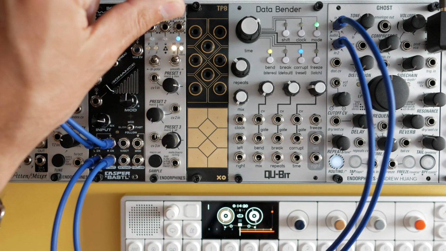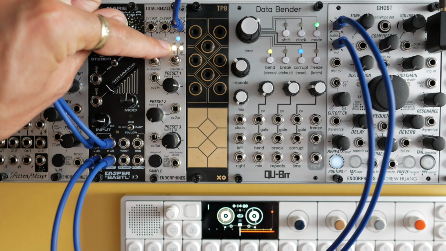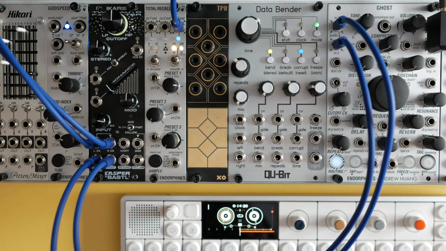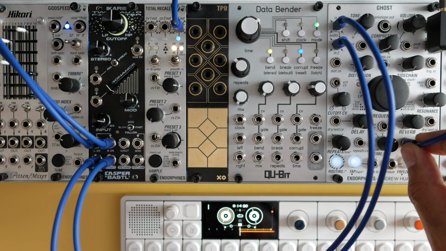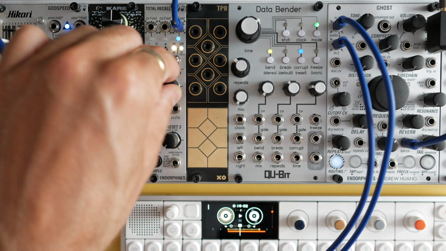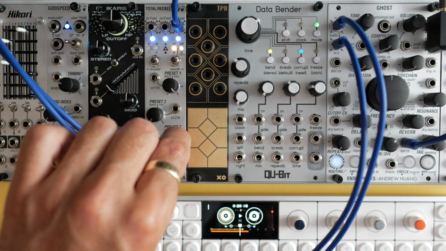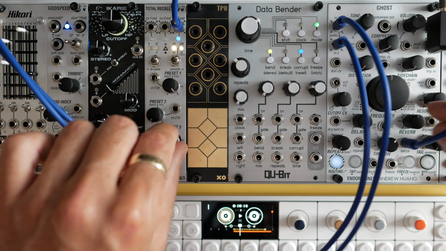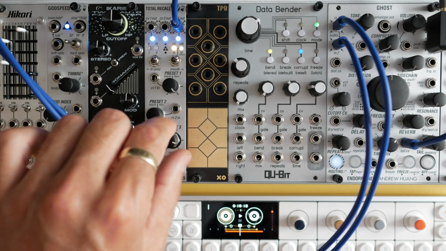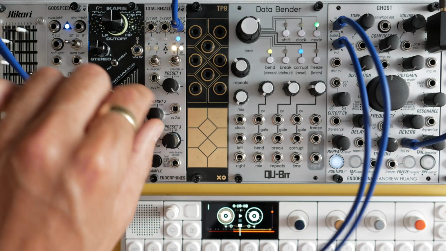First, I'm going to use CV out number 3, as we are already on CV out number 3 as indicated by the light. And I'm going to use this in order to turn the reverb tail on the Ghost module up. So let me play the sequence, set my maximum value, and the reverb will increase as I turn this up.